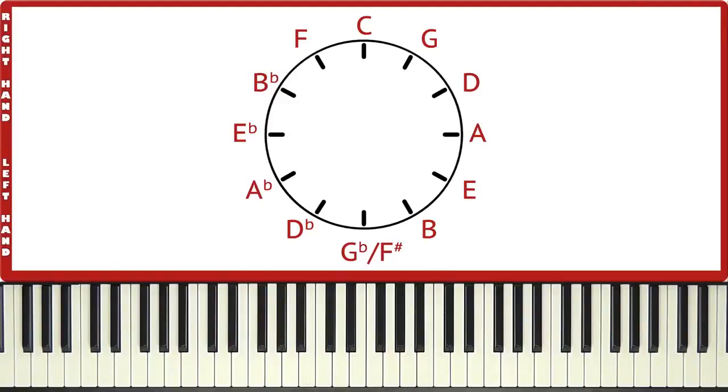Hi guys, welcome to the fourth lesson already about the circle of fifths. In this lesson we're going to try and find the notes to all of the major chords using the circle of fifths. And we're going to discuss the chords in section 7, 8 and 9.